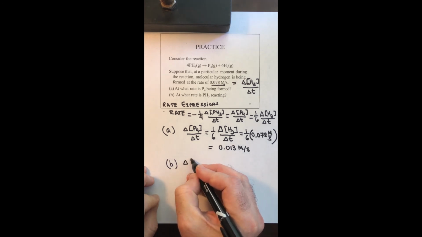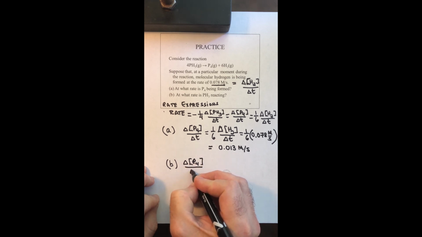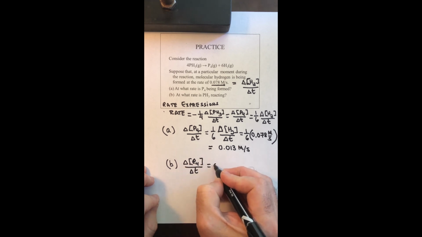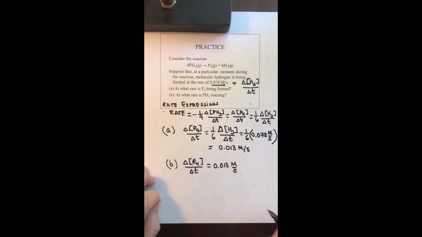I'm going to say, since I already established that the rate at which P4 is being formed is 0.013 molar units per second, according to the rate expression I just derived here, this should be minus 1/4 times the change in PH3 concentration over time.